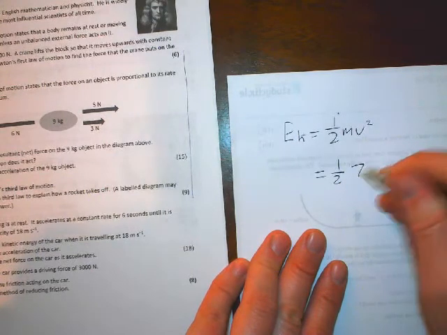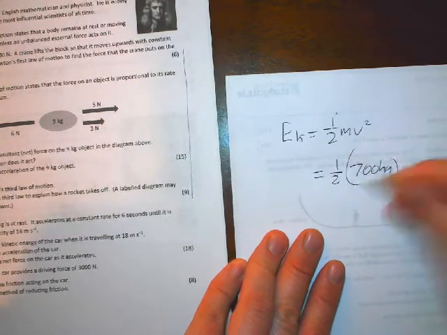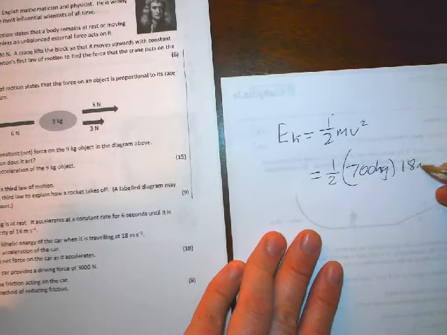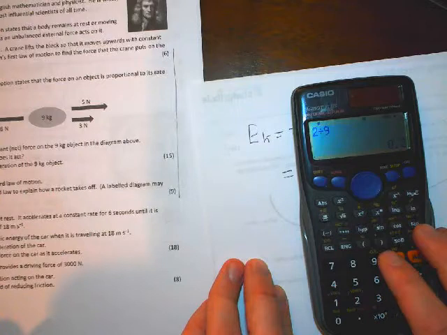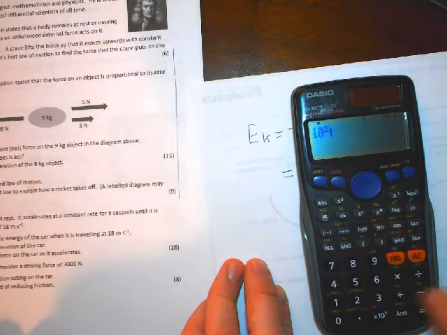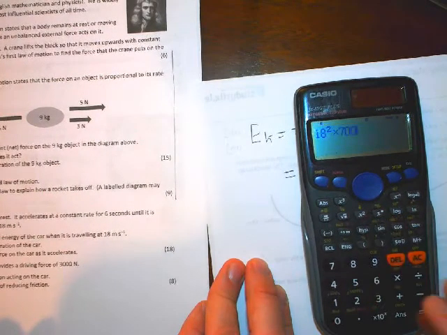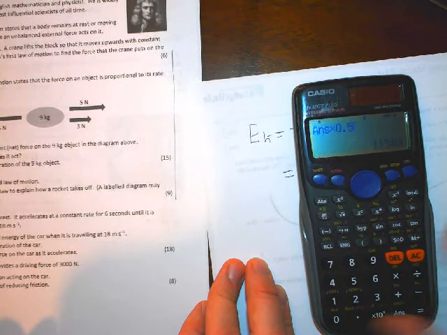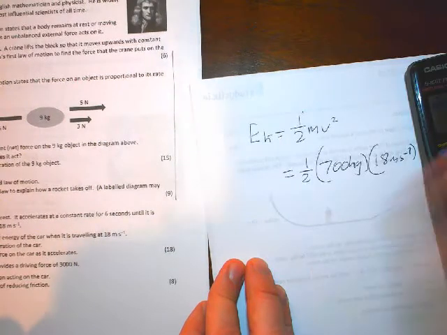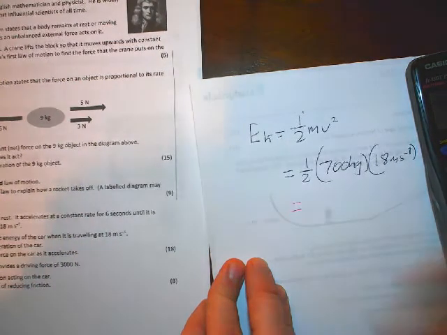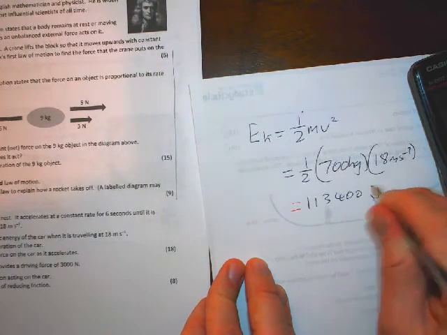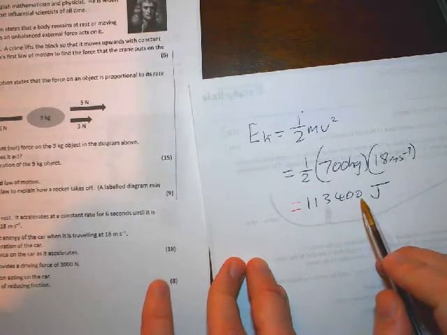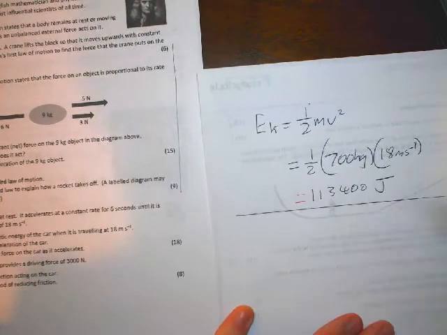And now you can sub in our values. Half the mass of the car is 700 kgs. The velocity is 18 meters per second. They've not laid any traps here. The units all make sense. They're on System International. So all we've got to do is go 18 squared times the mass of 700 times 0.5, for a total energy of 113400 joules. Always again, don't forget the unit. Unit for energy is joules.